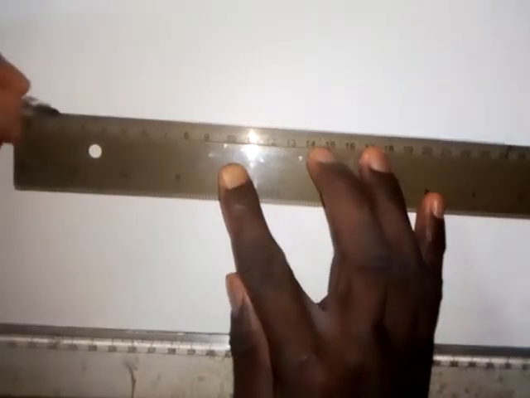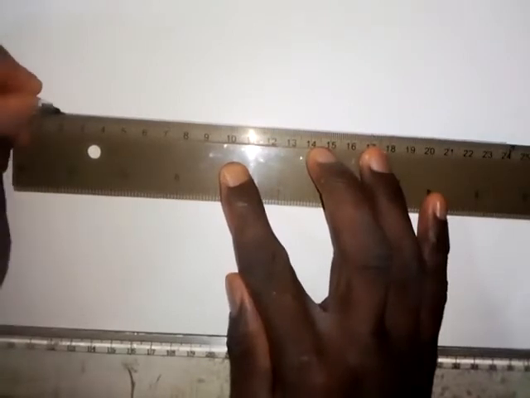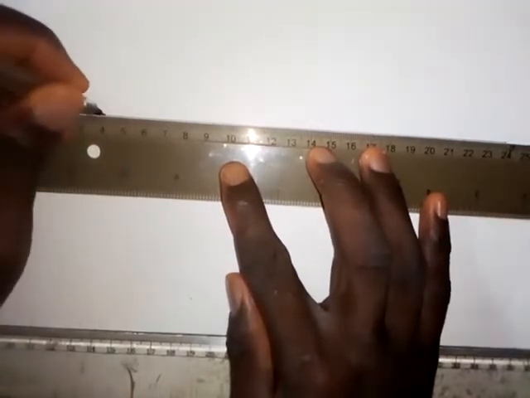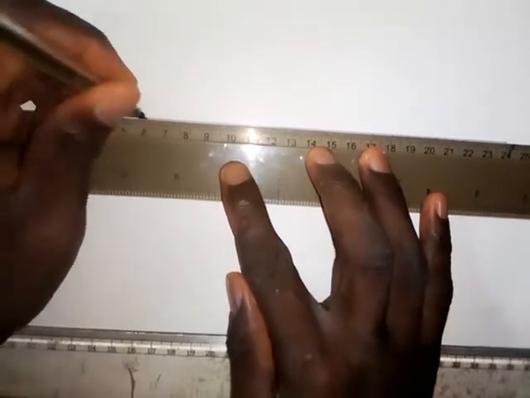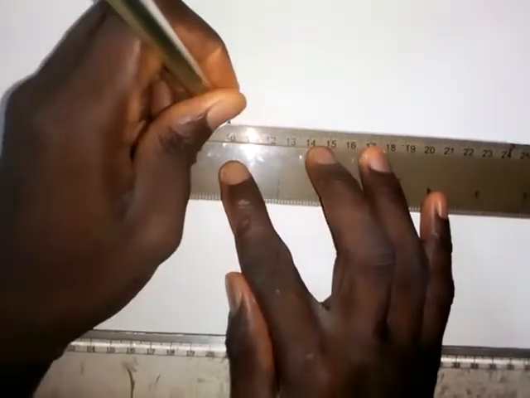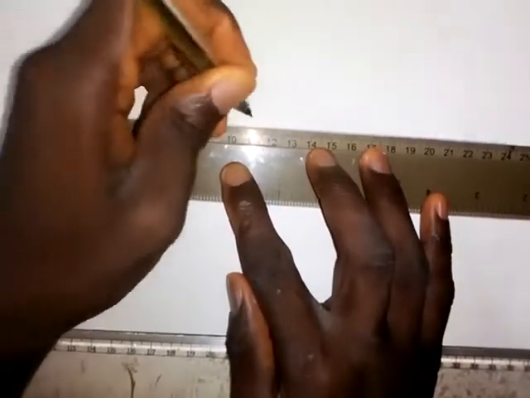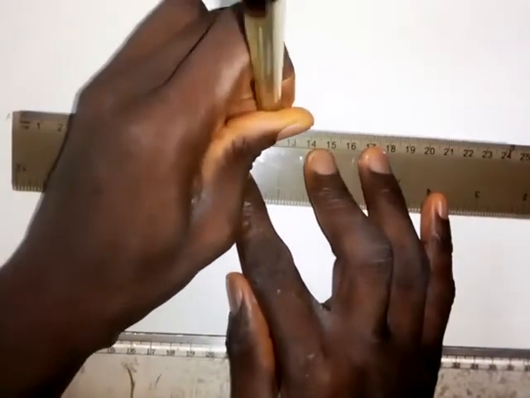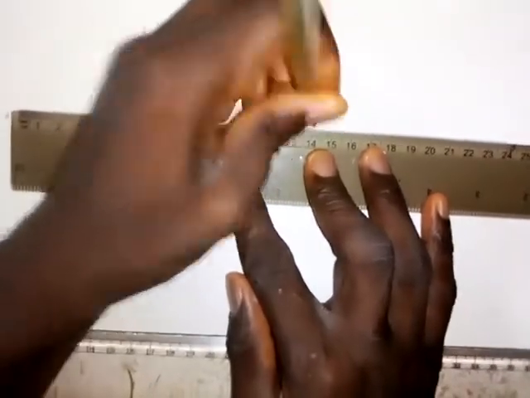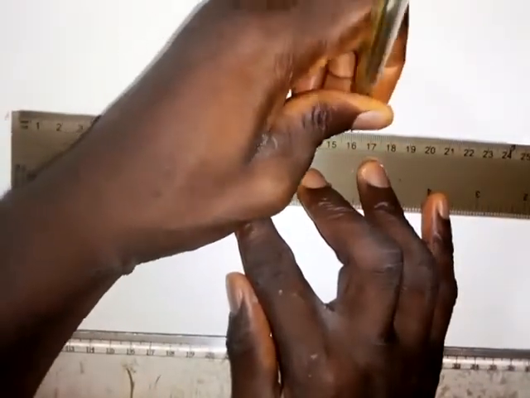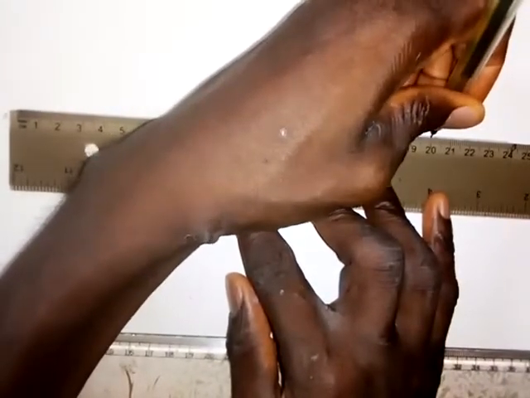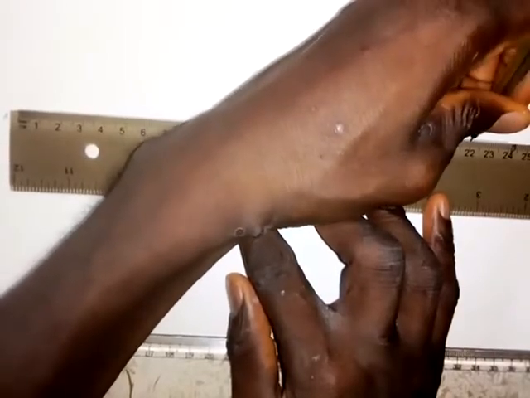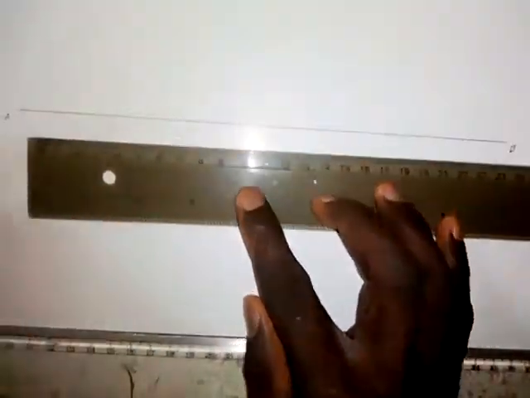So we take 2 centimeters here, and 2 centimeters here, and so on, until we have 12 points on the line.